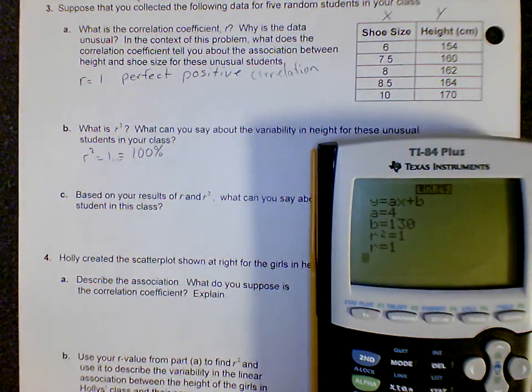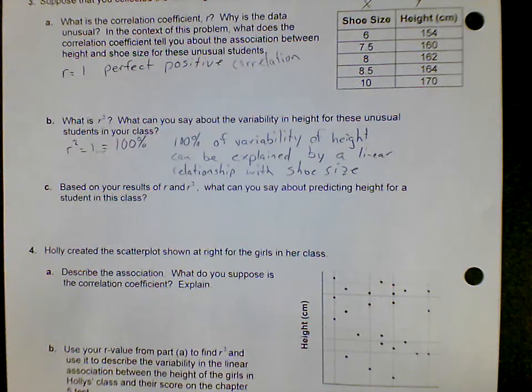So what can you say about the variability in height for these unusual students in your class? Once again, I'm going to use that sentence on the front page, so if you need to flip over your sheet, go ahead and flip it over. Otherwise you can just write it from memory. So 100% of variability of height can be explained by a linear relationship with shoe size.